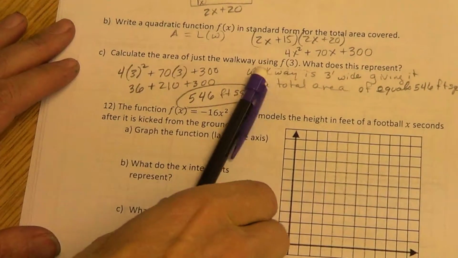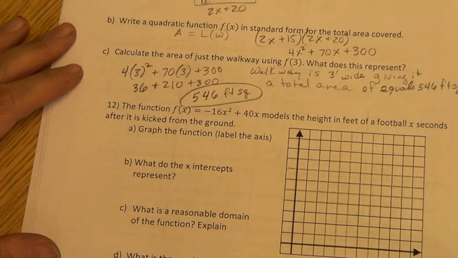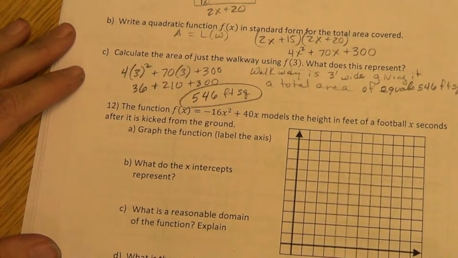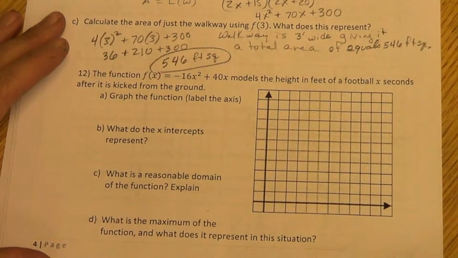Alrighty, this is Algebra 2, Semester 1, Unit 4 Study Guide. This is Part 2, just the tail end of it. These are all story problems from here on out. I'd like you to do the story problems. They should always make sense.